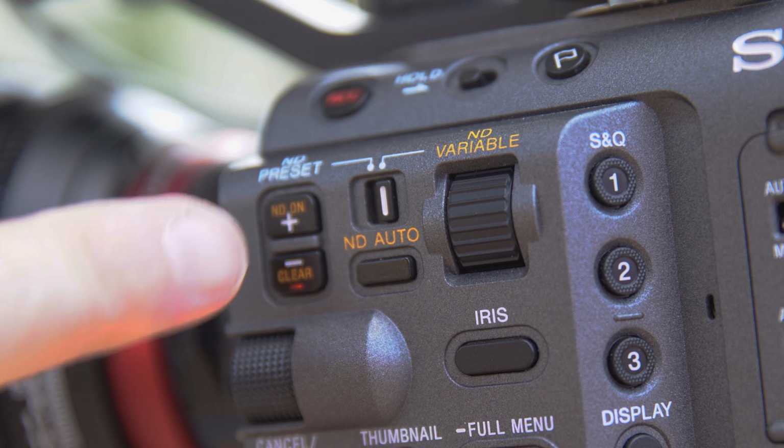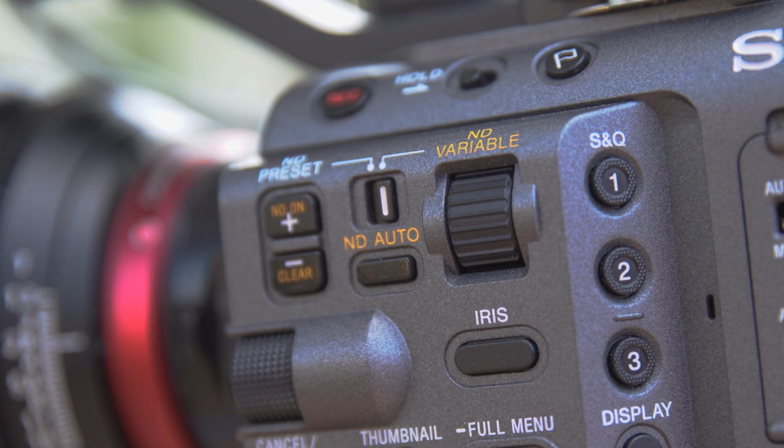I think even if I would have closed my aperture all the way, I don't think I could have exposed that shot properly. And so having those ND filters really made it possible to create those shots. Now, this technique works really well, not just for time-lapse. I actually use it on every shoot.